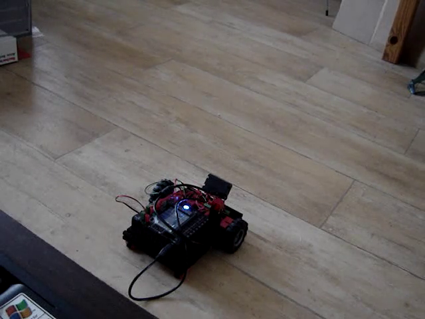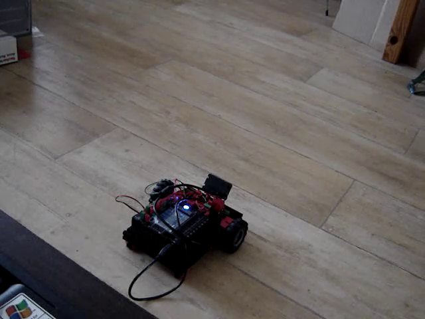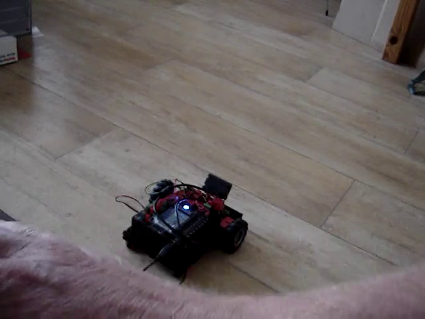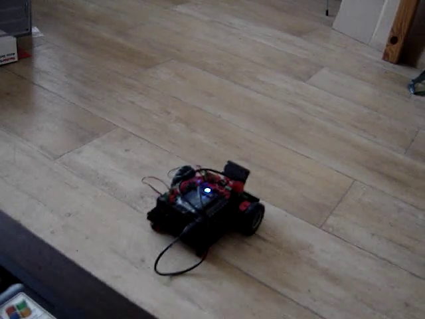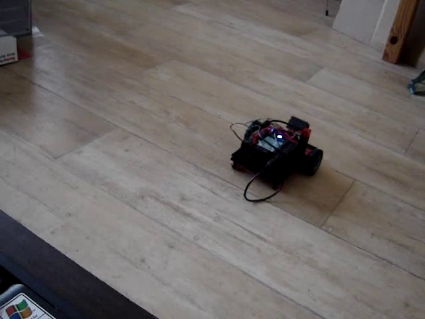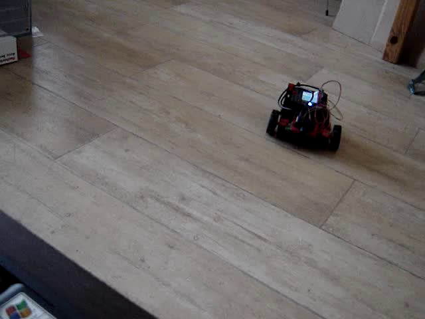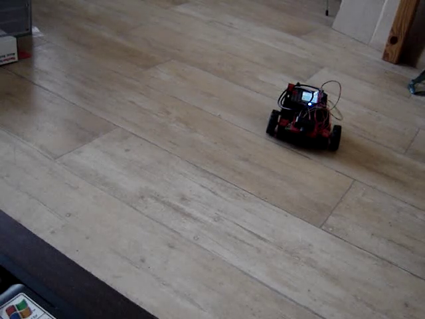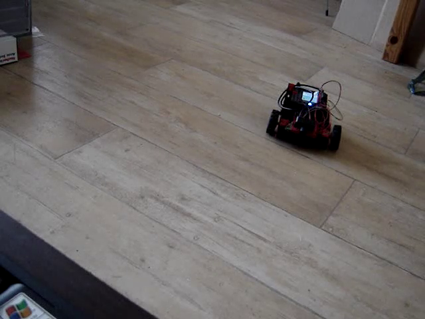So when it turns, it won't be hindered by any cord. Let's run it. And there you see almost 180 degrees.